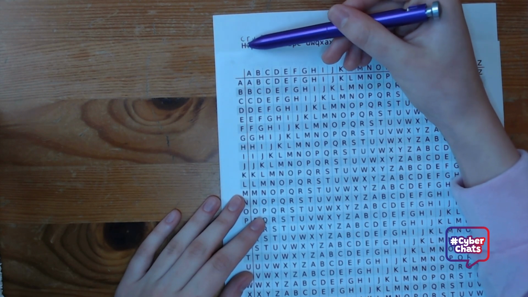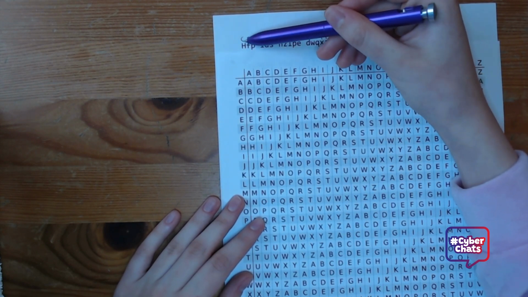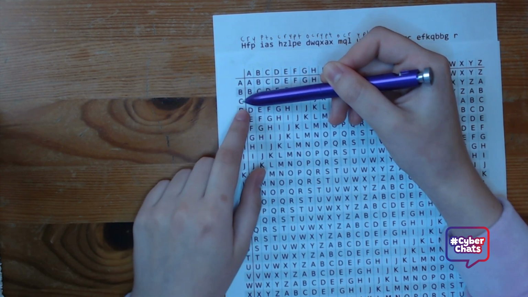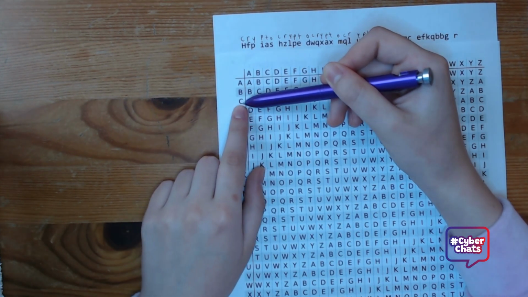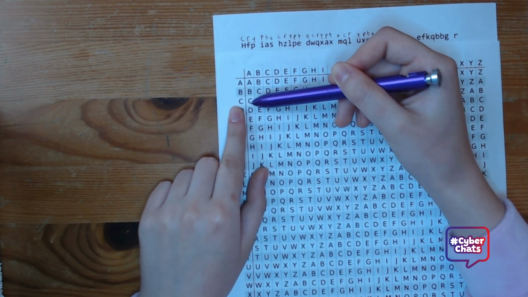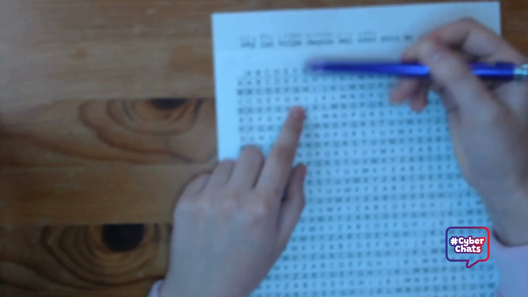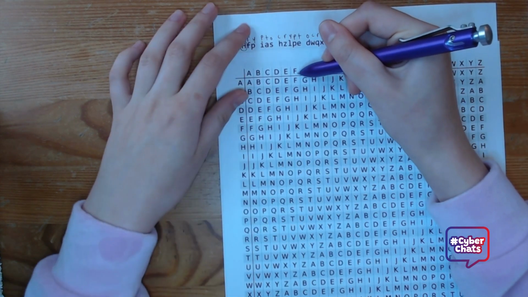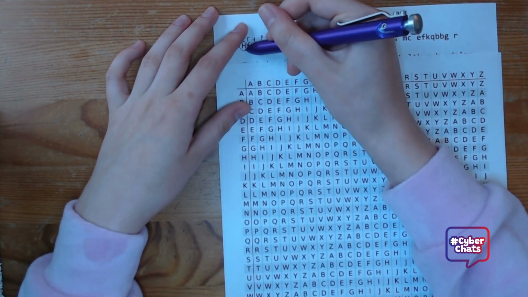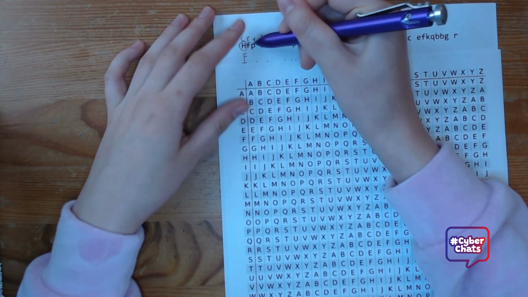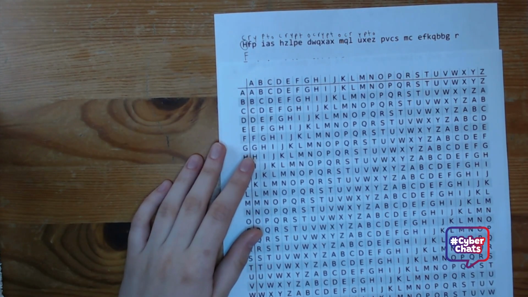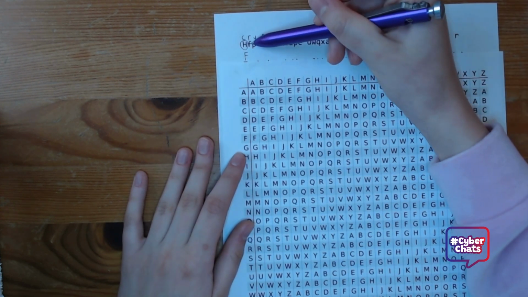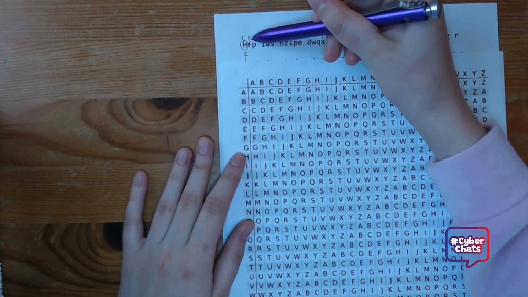Our first letter is H, but above you can see it's a C. So on the left column, you go down to C because the keyword is crypto. Then you go over to the right and find H because that is the letter here. And you go up, and that means our answer is F. So H is F. It's a little confusing at first, but once we do a few more, I think you'll get it.